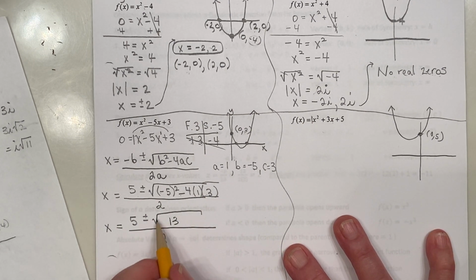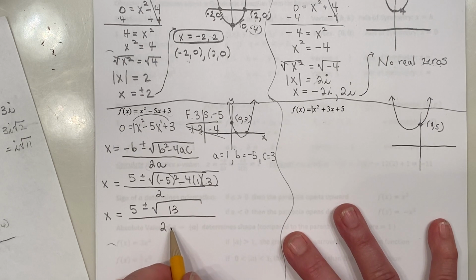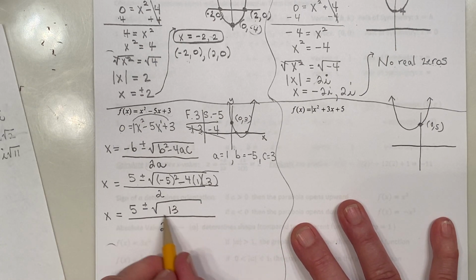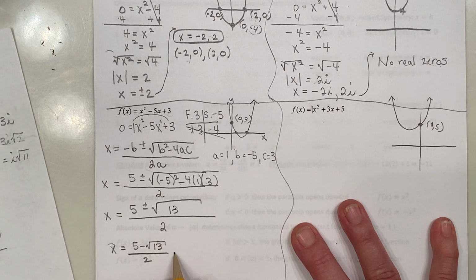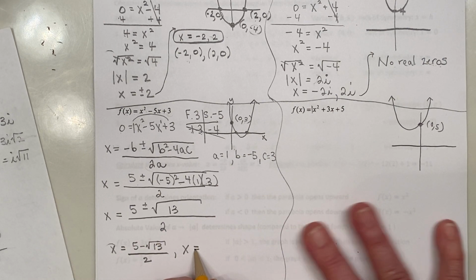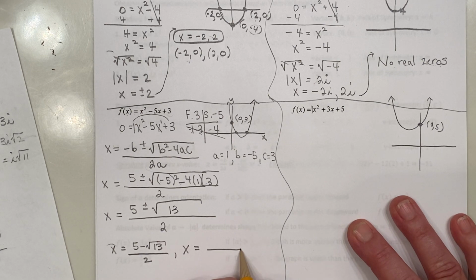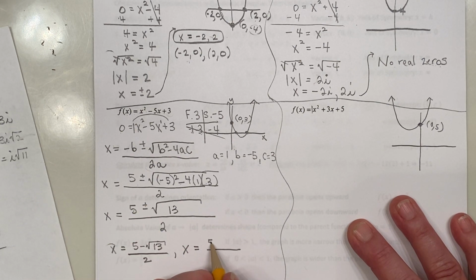All right, and as I look at this square root, I want to ask myself, can I simplify that? No, I can't. There's not a perfect square to pull out. So my answer is actually going to be 5 minus the square root of 13 all over 2. And my other real zero is x equals, with another fraction bar, the 5 plus the square root of 13 over 2.